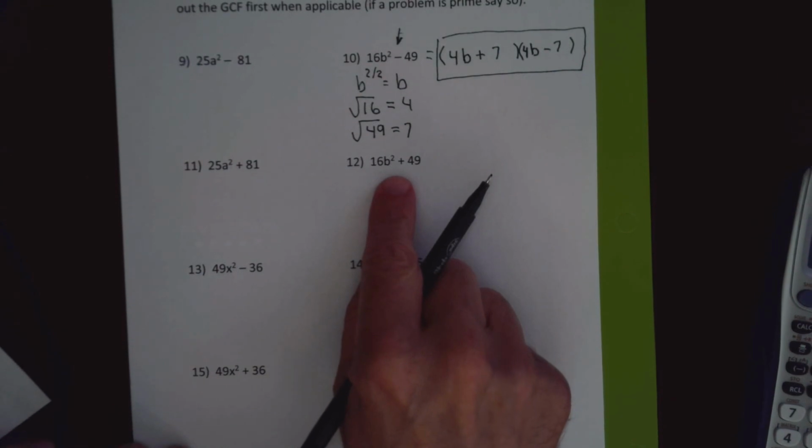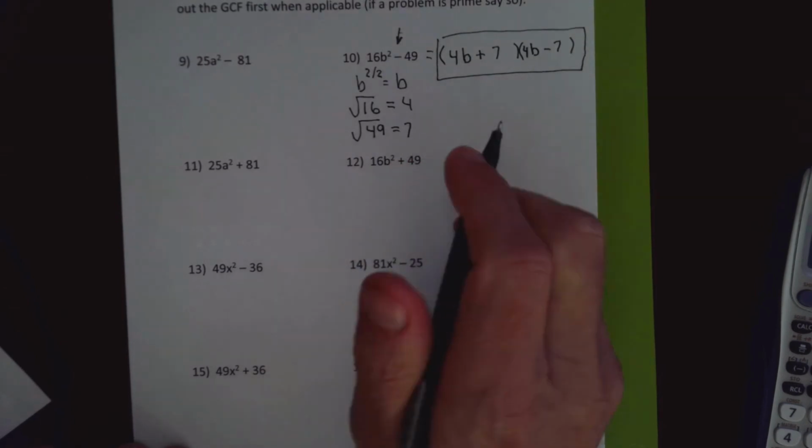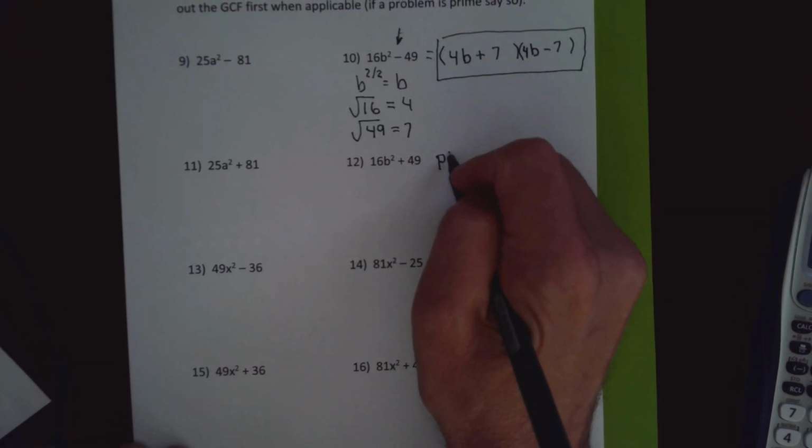12 is a sum of squares. It's still a square problem because it has exactly the same 16b squared and the 49. The plus makes it prime.